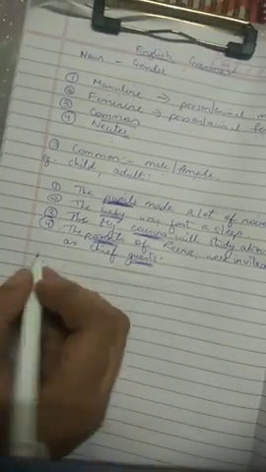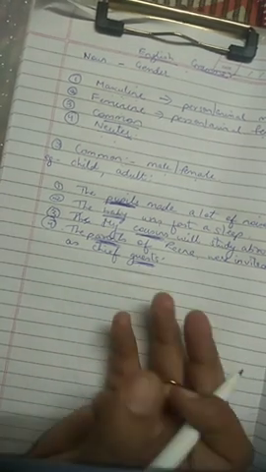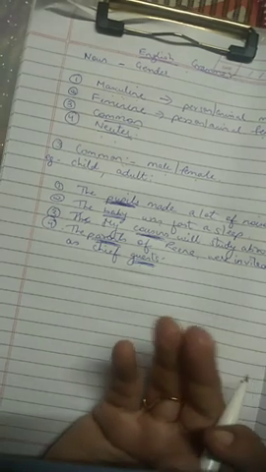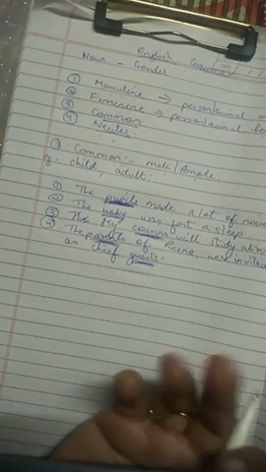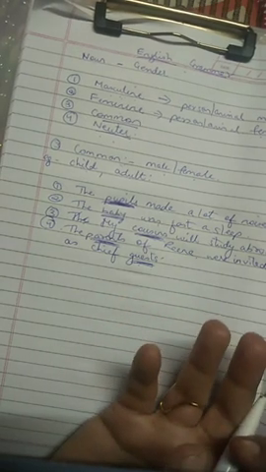Now let's see another example. For example, teacher. Whether it is a male teacher or female teacher, we address them as teacher. Whether it is sir or madam, we address them as teacher. Then children. Whether it is a boy child or girl child, we address them as children. Students.